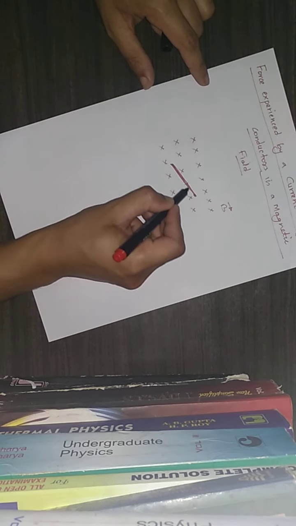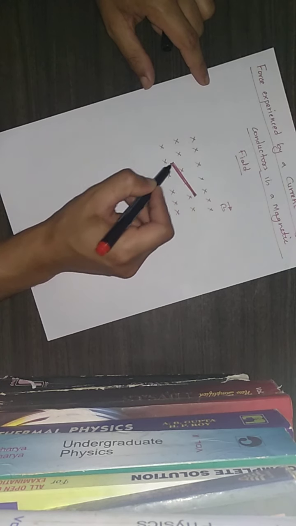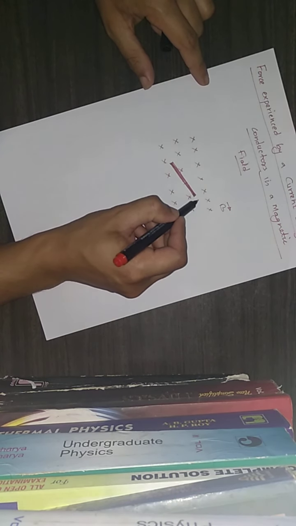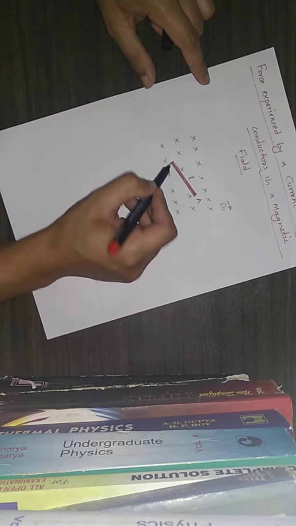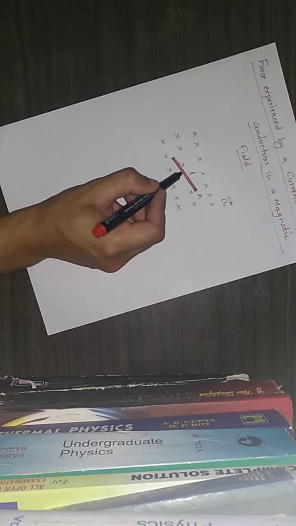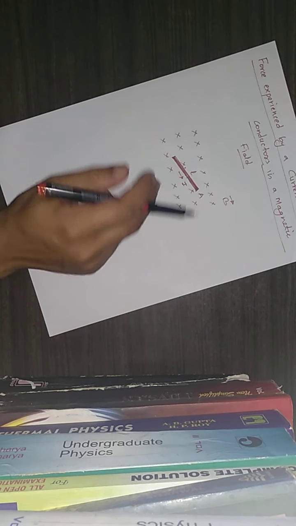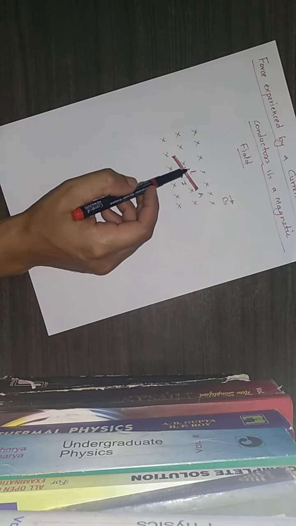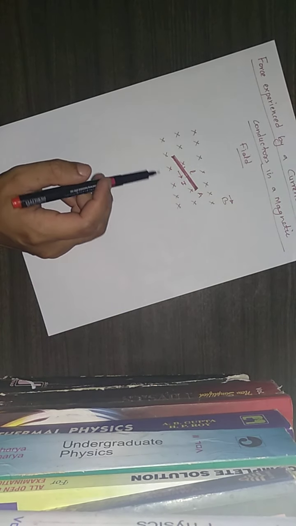This is a current carrying conductor of cross sectional area A and length L, in which current I is flowing from one end to the other end, and L is the length of the conductor and A is the area of the cross section of the conductor.